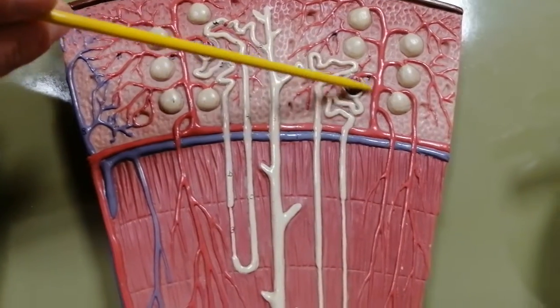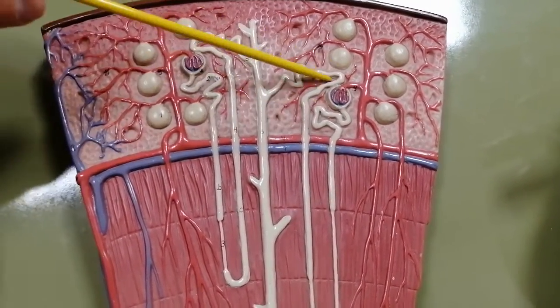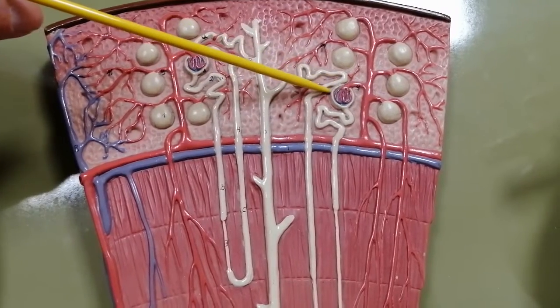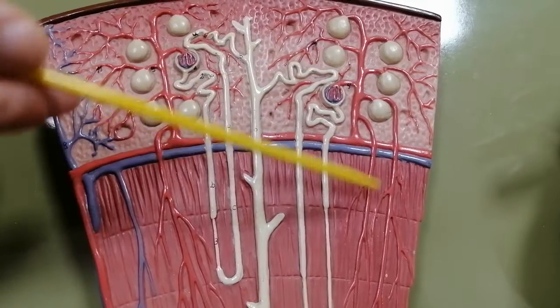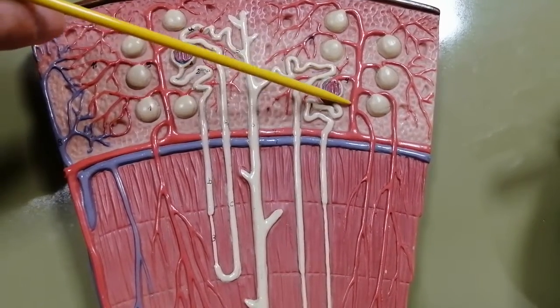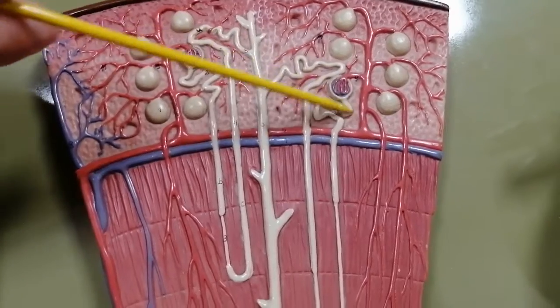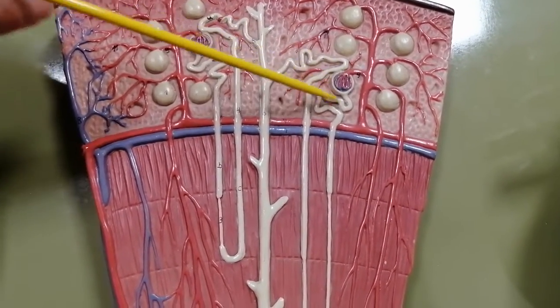Now look at this one. This is located in the inner 1/3 of the renal cortex, at the renal cortex and medulla border. So this is called the juxtaglomerular nephron.